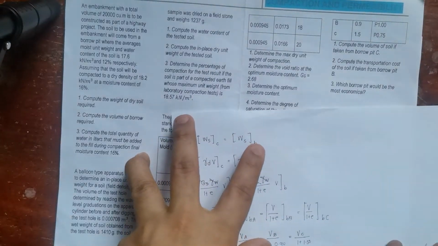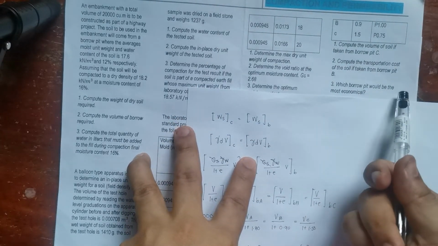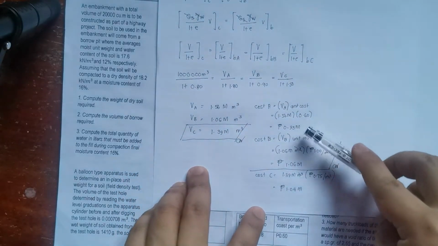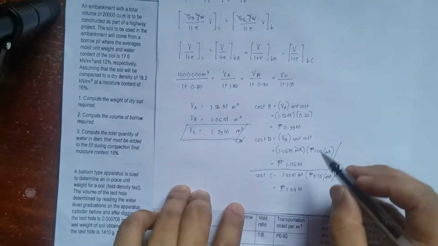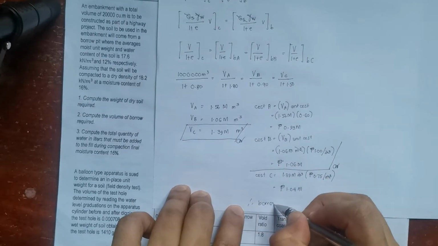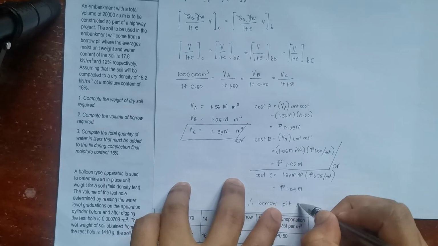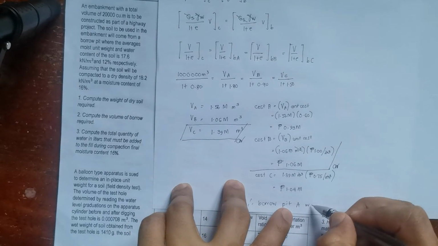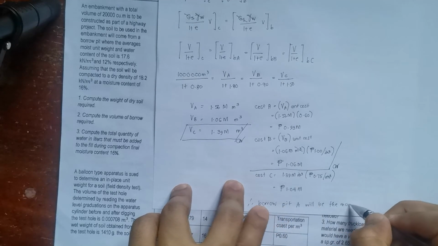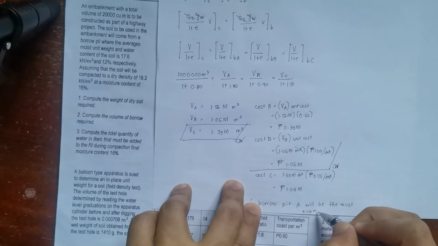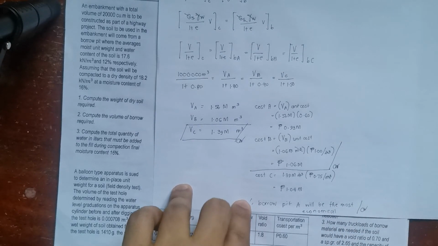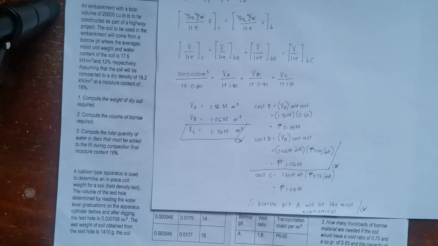And then the last one, which borrow pit would be the most economical, yung pinakamura. So compare lang po natin yung tatlong cost. Then ito yung mag-govern. Therefore, borrow pit A will be the most economical. And that will be your answer for the third requirement.